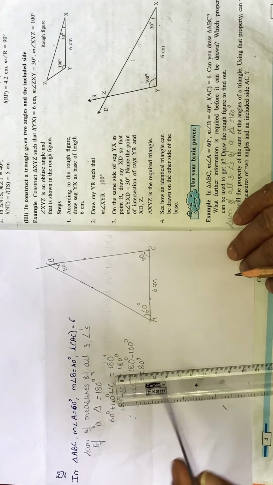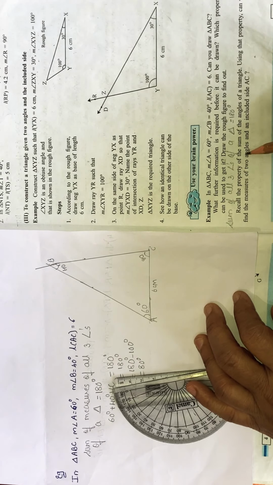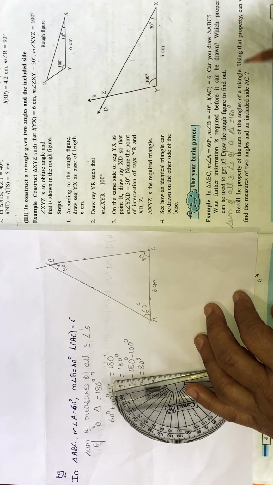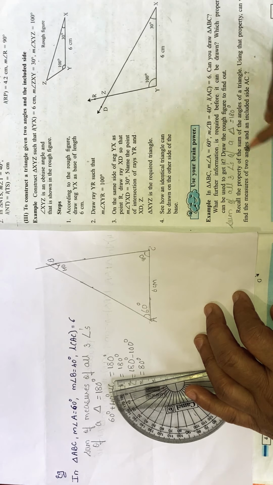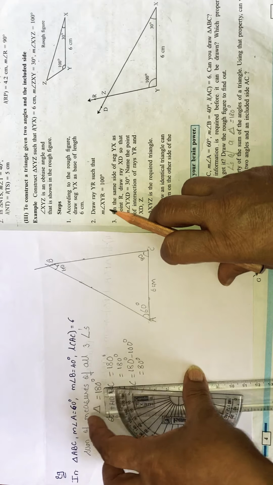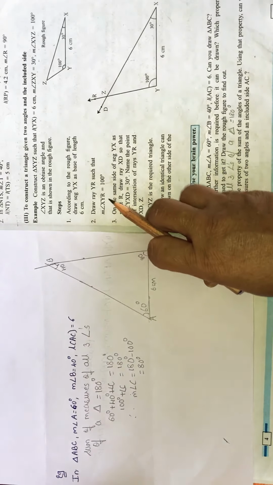So please try it. Okay, so here recall the property of the sum of the angles of a triangle. So using this property we have drawn this triangle, and you can also find the measures of the 2 angles and the included side. Now let us go to the next type of construction.